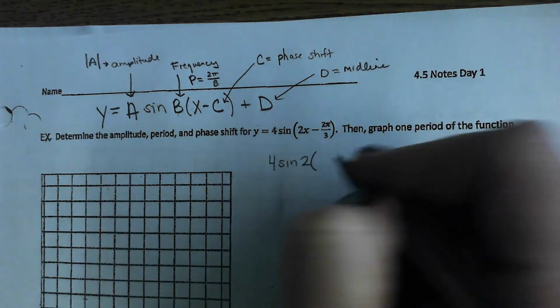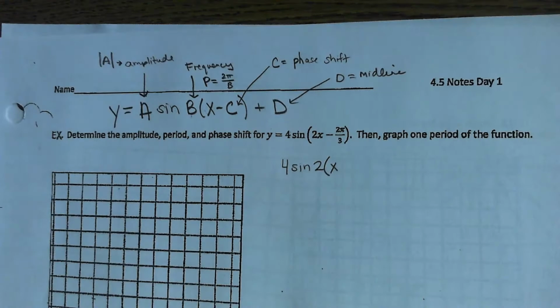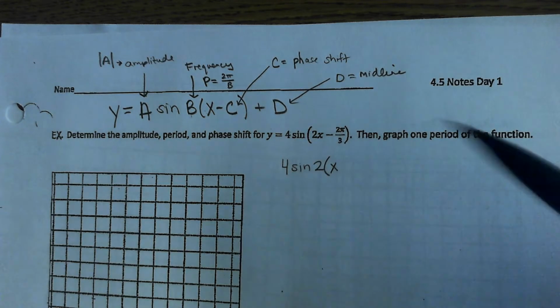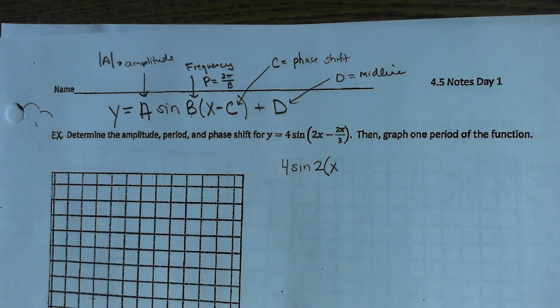Factored out means divided out. So here's a little bit of a tricky thing. What is 2 pi over 3 if I divide a 2 out of it? Aiden? Correct. 2 pi over 6, right?